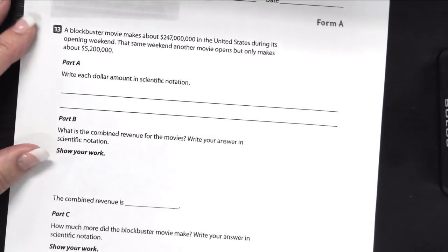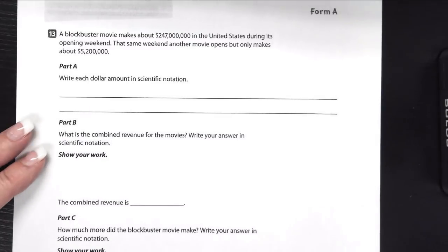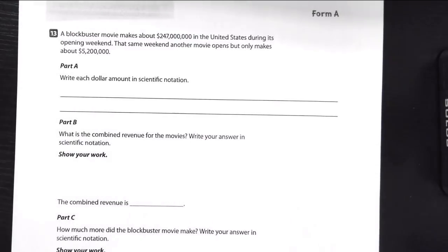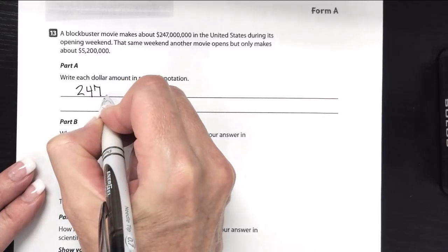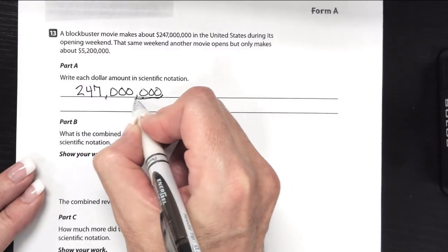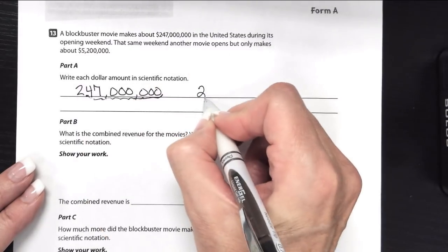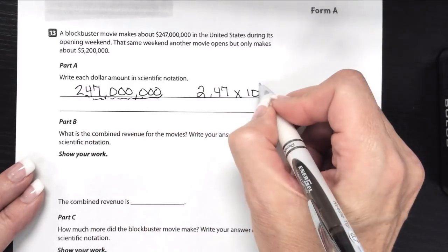Last page. 13 says a blockbuster movie makes about $247 million in the United States during its opening weekend. It says that same weekend another movie opens but only makes $5,200,000. We write each dollar amount in scientific notation. So that's easy. Here's our 247 million. We want the decimal to move all the way to behind the 2. So 2.47 times 10, and we moved it 8 times.